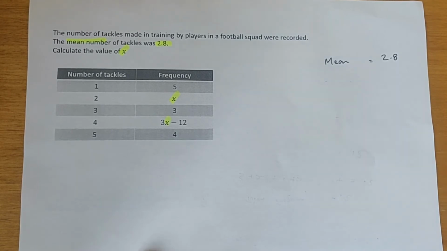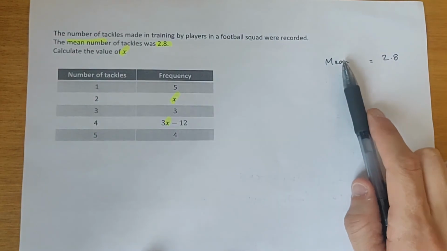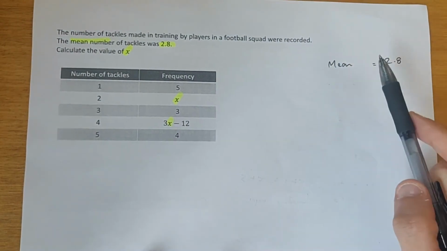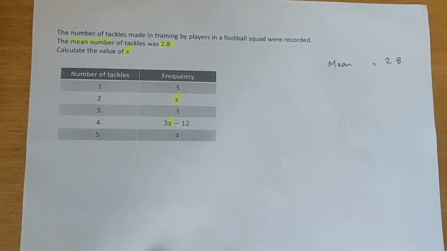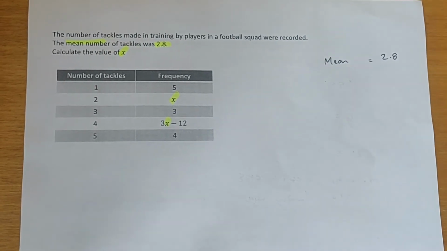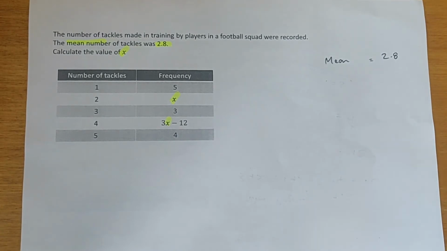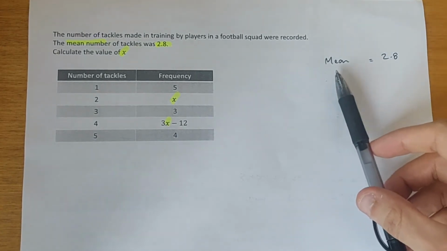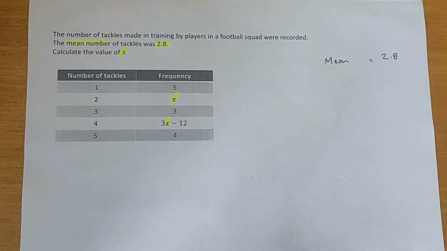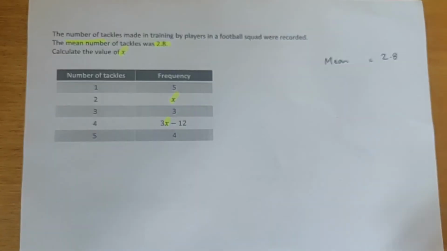Now, if the mean is equal to 2.8 and I want to find some value for x, I want to start getting an expression for the mean that uses x. The way I can do that is with the same kind of process we're fluent with, which is from F1. I'm going to use my table and trust the process to develop for myself an expression for the mean. So, our first step, as before, will be to multiply our first column and our second column.